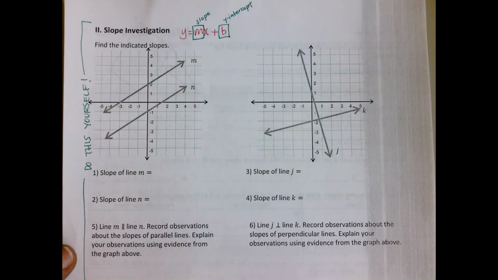Hey, this is part 2 of lesson 2.4, types of lines and their slopes. You are going to do this investigation yourself.